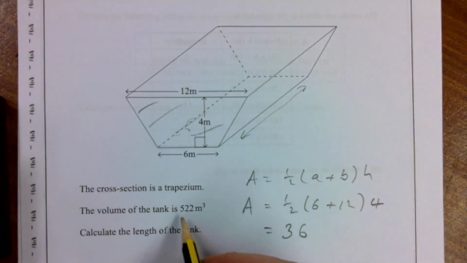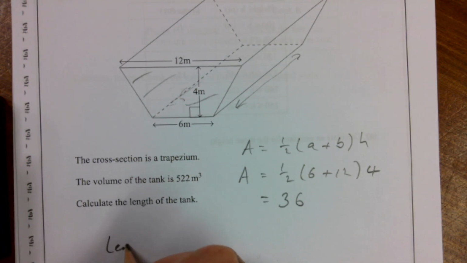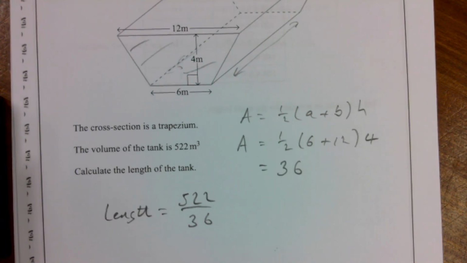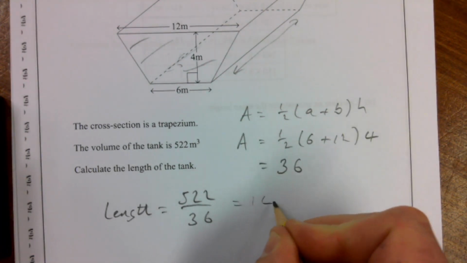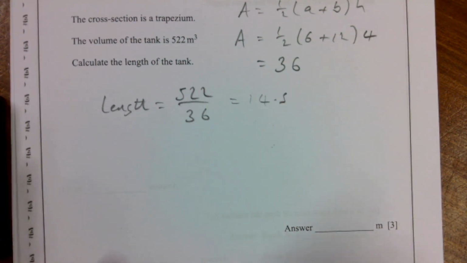Our total volume is 522. So to find the length, it's going to be 522 divided by 36, and you put that into your calculator and you will get 14.5. So that's 14.5 meters.